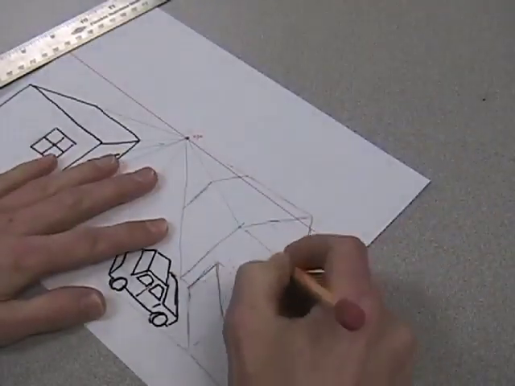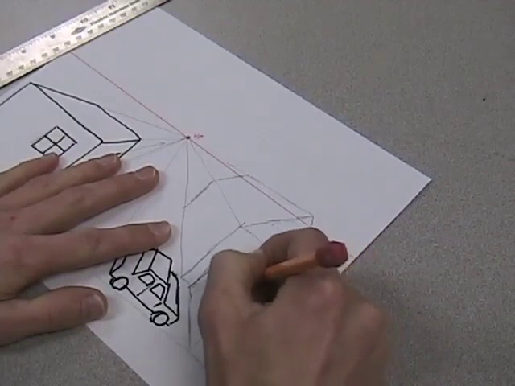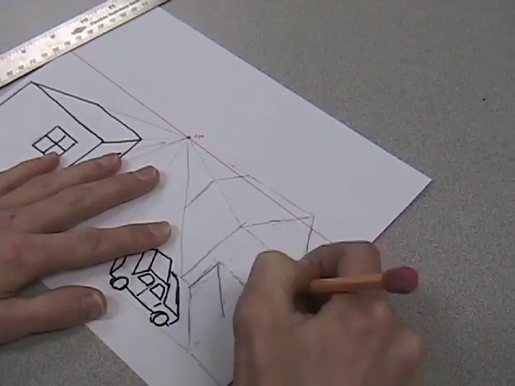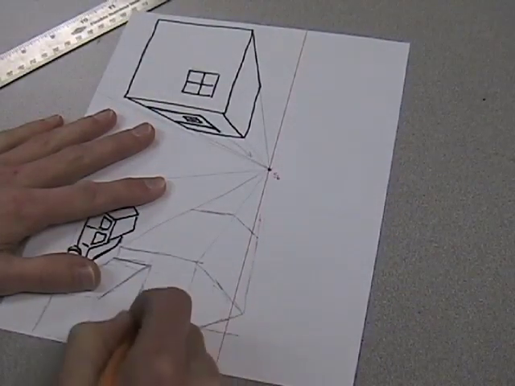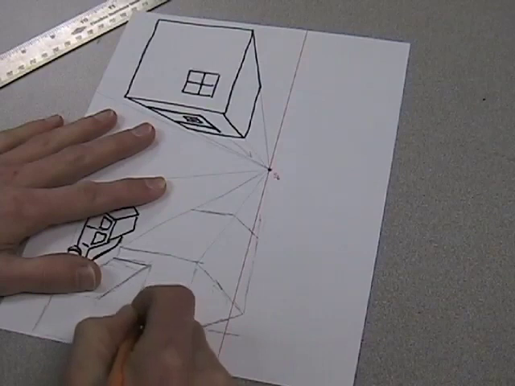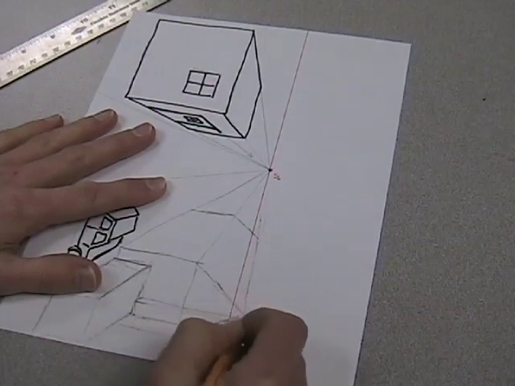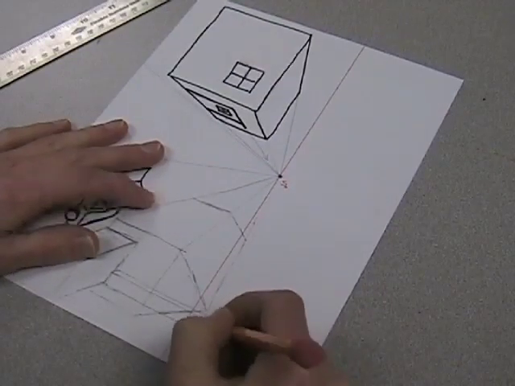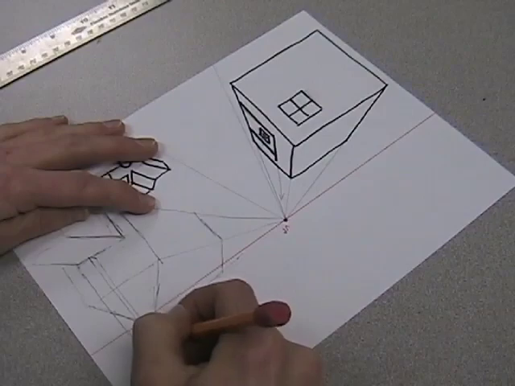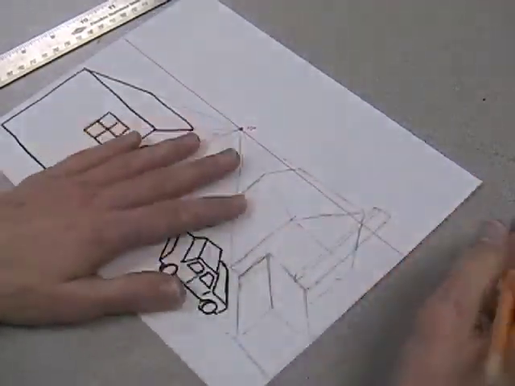Hey, let's put in a chimney. Was that a yes over there for the chimney? You're really happy that I put a chimney in? Okay. Cool. Erase a little bit here.